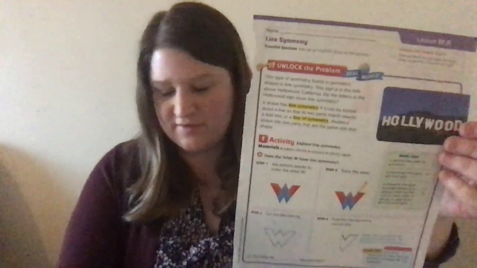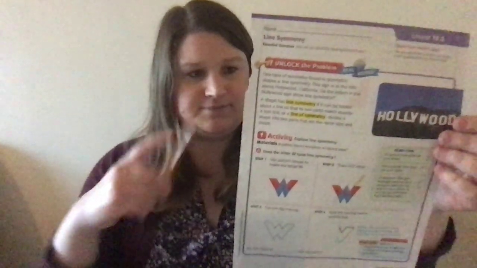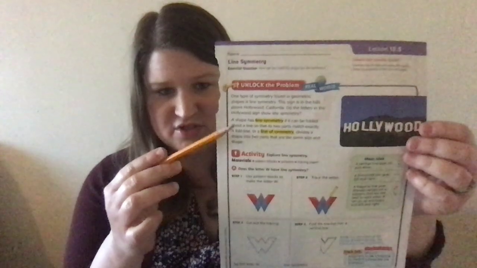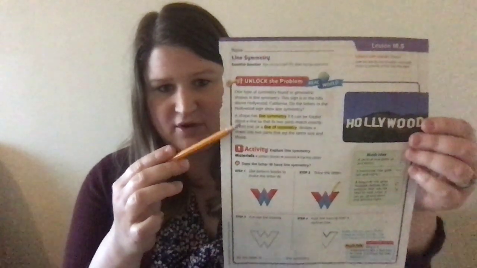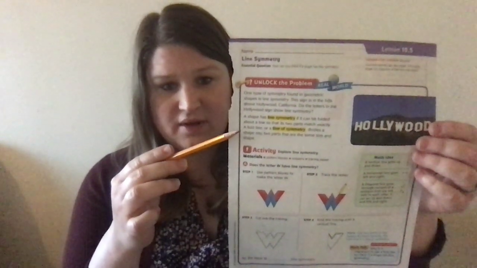So this is what page 399 looks like. It says line symmetry at the top. And we talked about this a little bit, not too much. This is actually going to be a pretty quick lesson because I think that some of you will get the hang of this pretty quick. I'm going to read these two paragraphs at the top for you. I want you to follow along as I read.